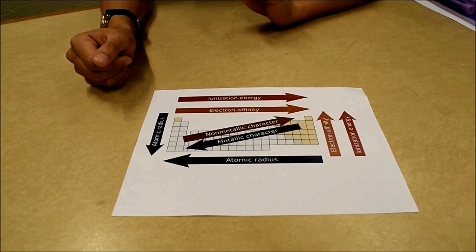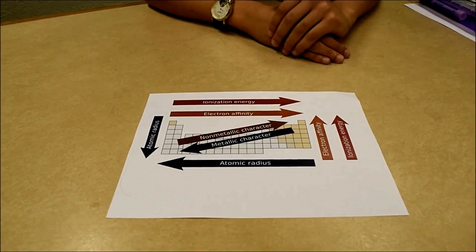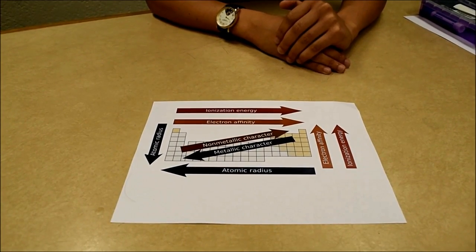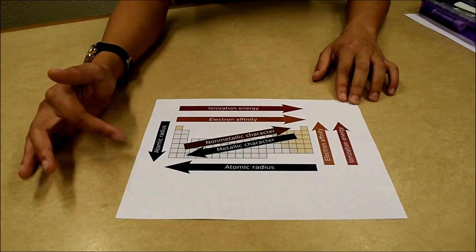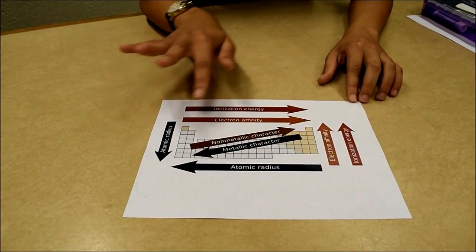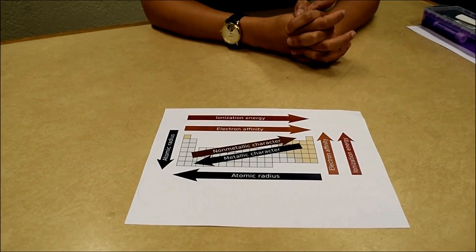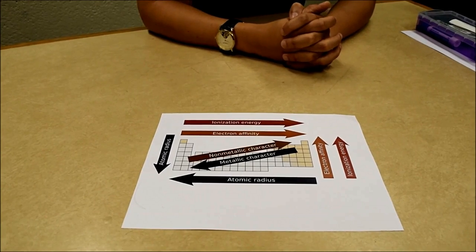The second periodic trend is the first ionization energy trend. Ionization energy is defined as the amount of energy that is required to remove the outermost electron from a neutral atom. Ionization energy decreases as you move down the groups and increases as you move across the periods, because as you move across the periodic table, the atoms are smaller and the electrons are more closely bonded to their nucleus, making it more difficult to remove them.